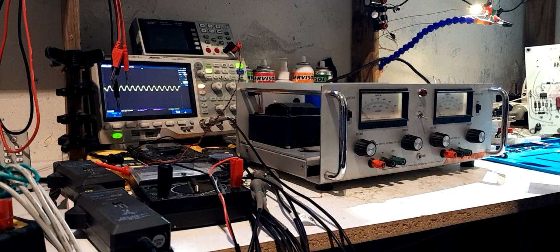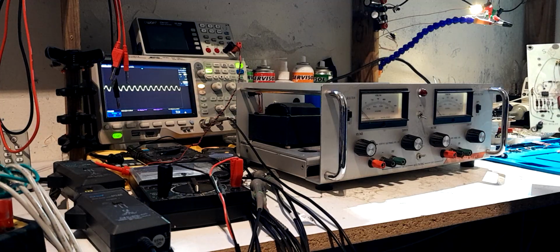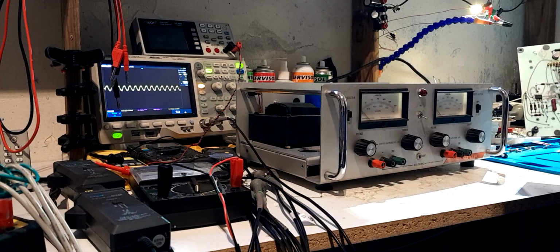What was sitting here? There are just so many unknowns. The only thing I know is that the compensation capacitors were sitting here.